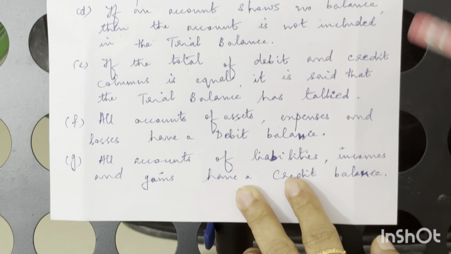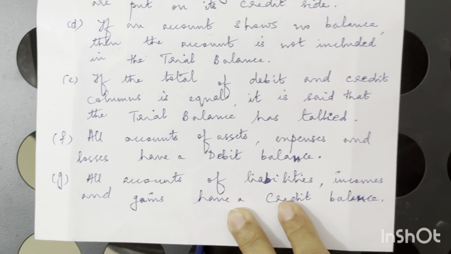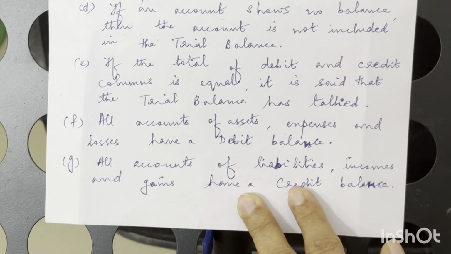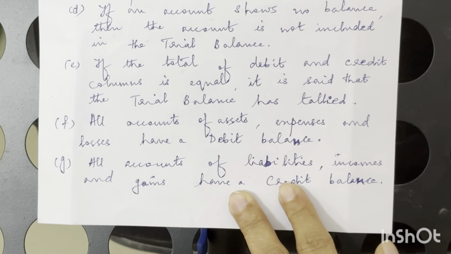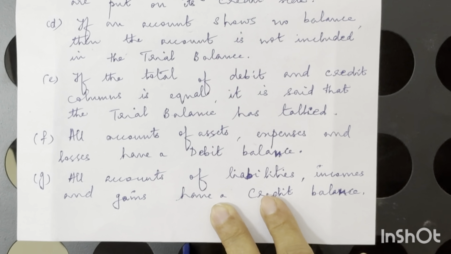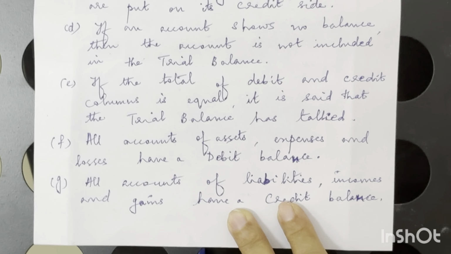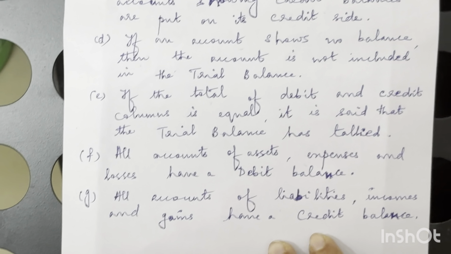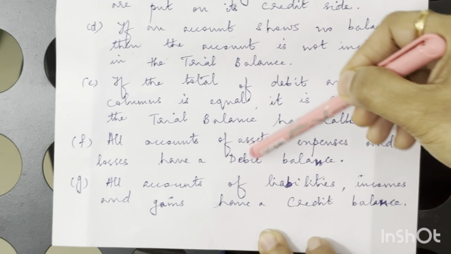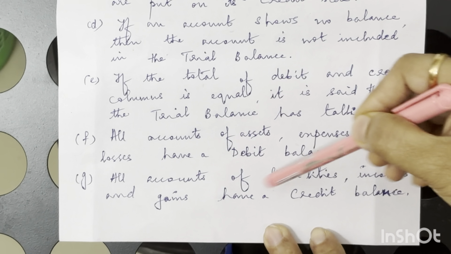E, if the total of the debit and credit columns is equal, we say that the trial balance is tallied. F, all accounts of assets, expenses and losses have a debit balance, and all accounts of liabilities, incomes and gains have a credit balance.